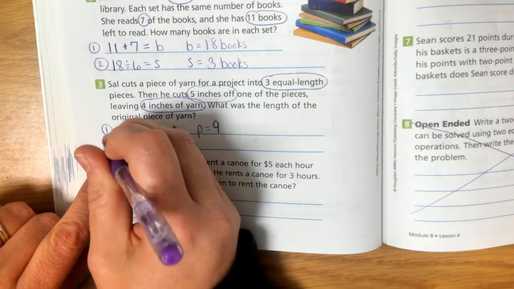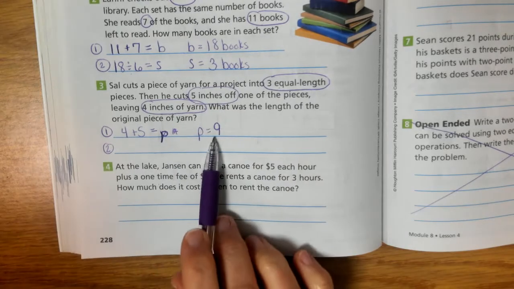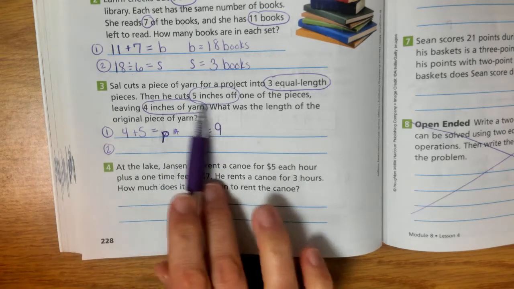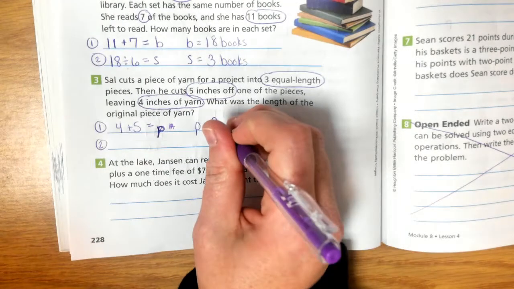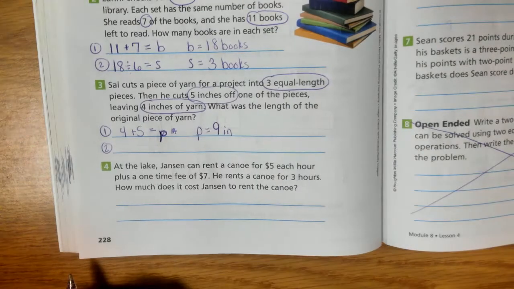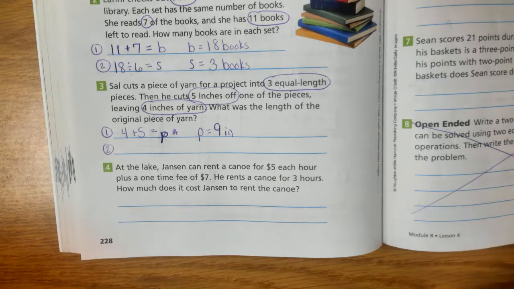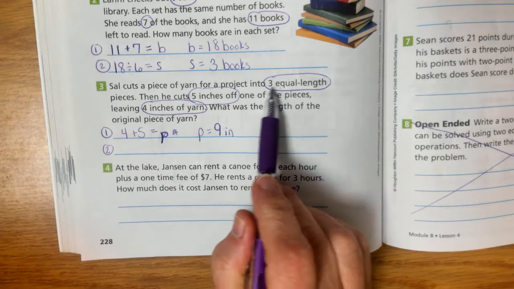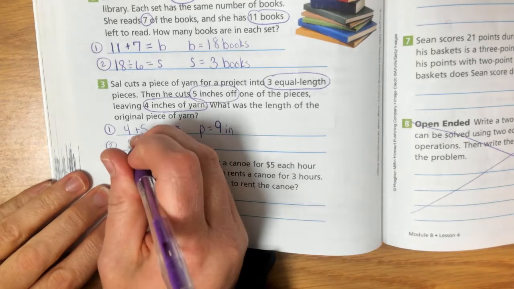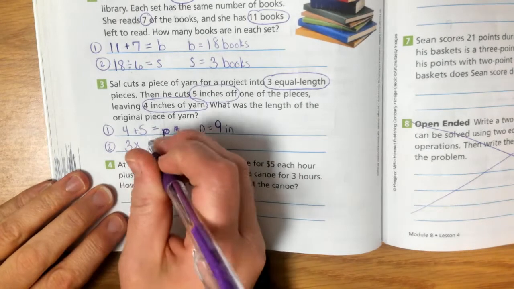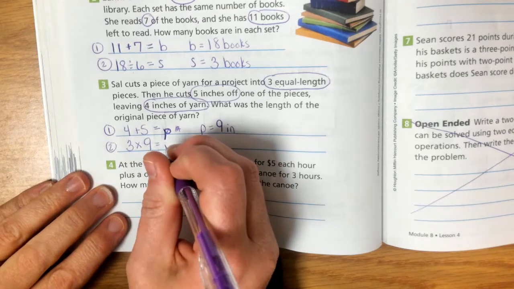My second step, now I know how much each piece is, right? Because this is how much one piece is. It would be 9 inches is one piece, right? But there are 3 equal length pieces. So each of these pieces is 9 inches. So that means we're going to have to do 3 times 9 equals, and there's my Y.